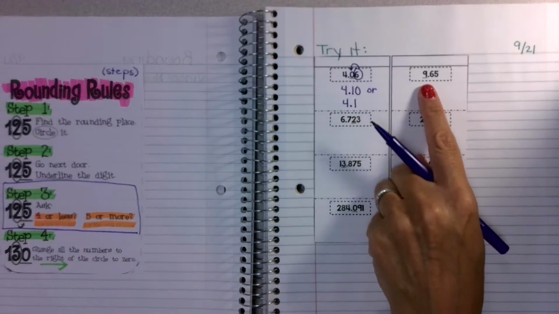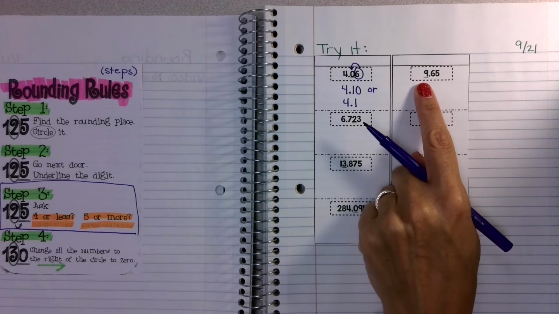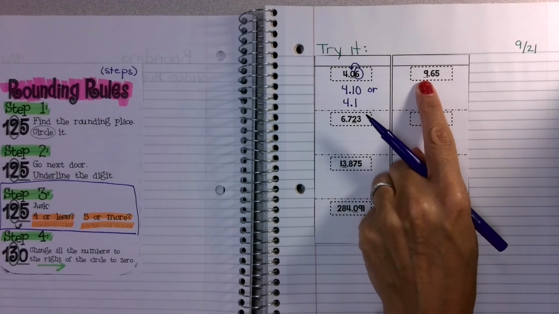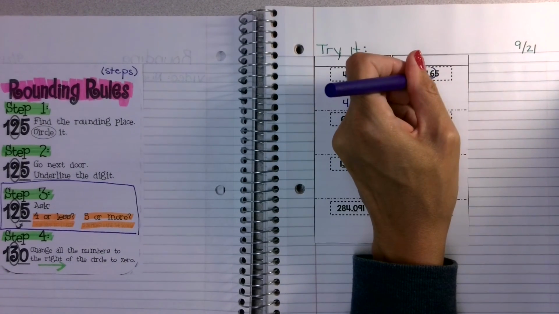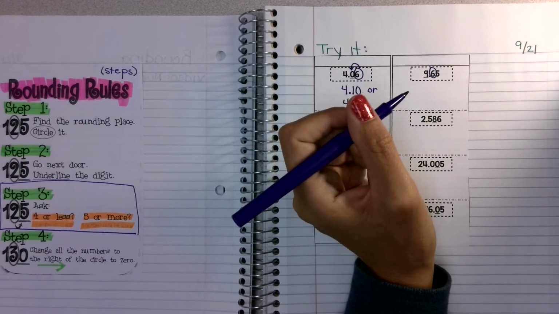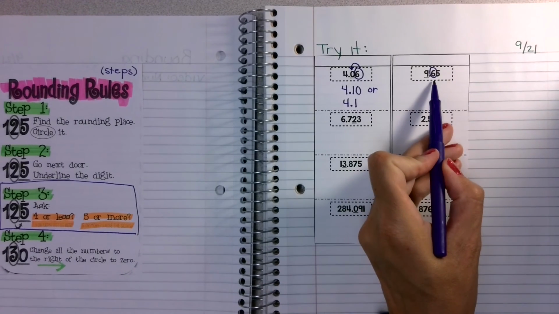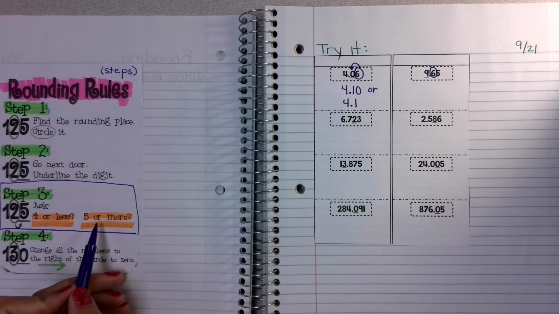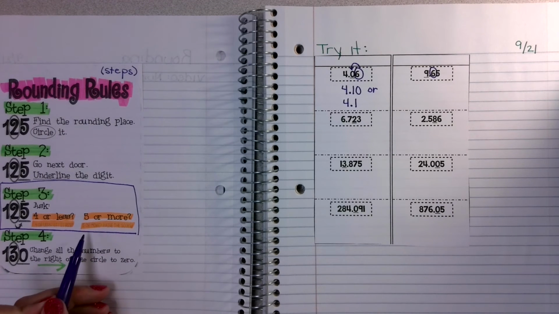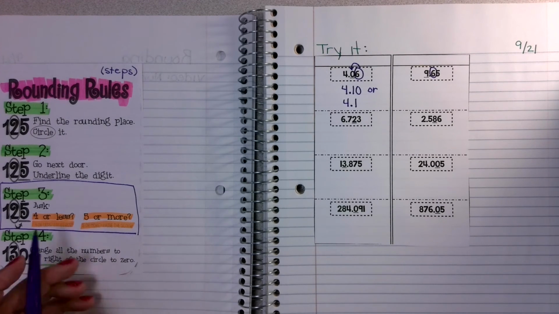Okay, so we're going to go to this one. This one wants you to round it to the nearest whole number. So you're going to look at the digit to the right. What is the digit to the right telling you to do? Look at step 3. Is it 4 or less or 5 or more? It's 5 or more.